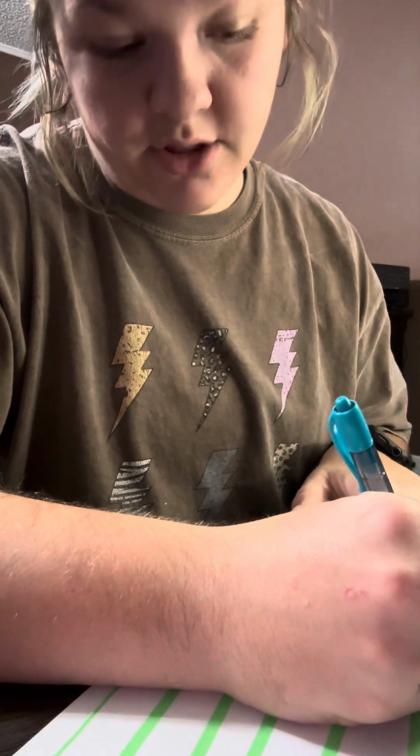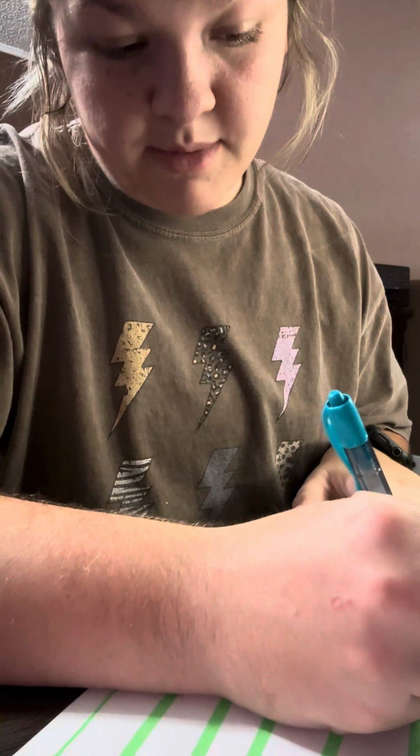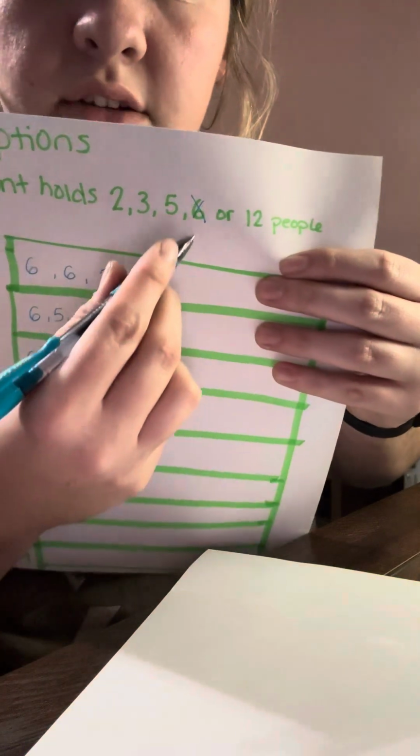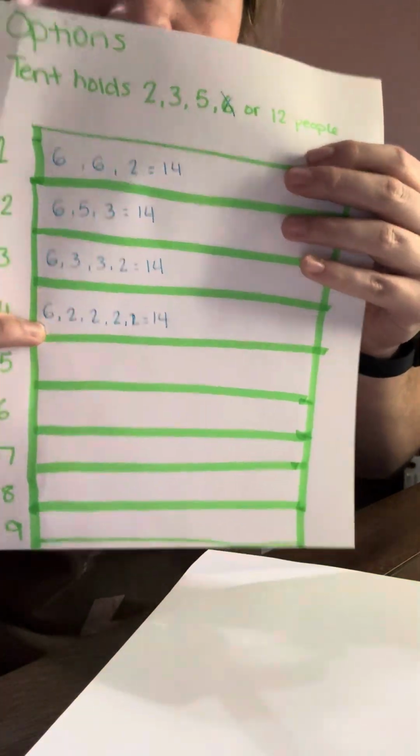And then another 2, we make 10. And then another 2, 12. And then another 2 would equal 14. So we have our 6s crossed out now. So we'll be done with those.